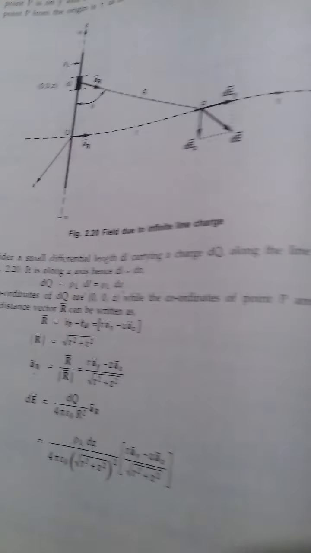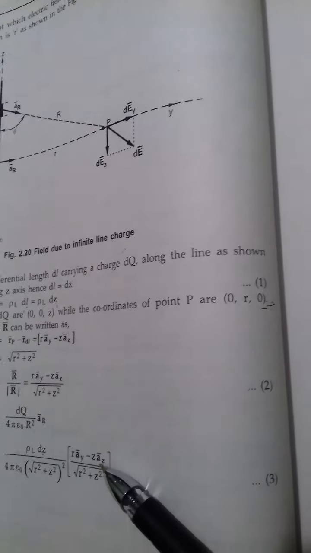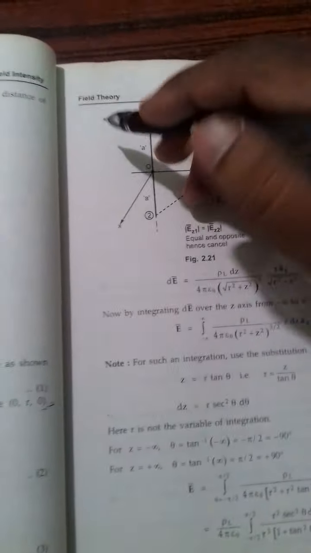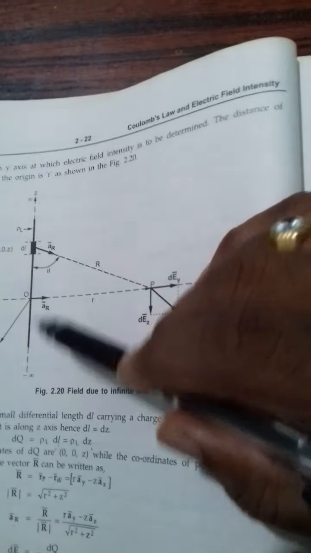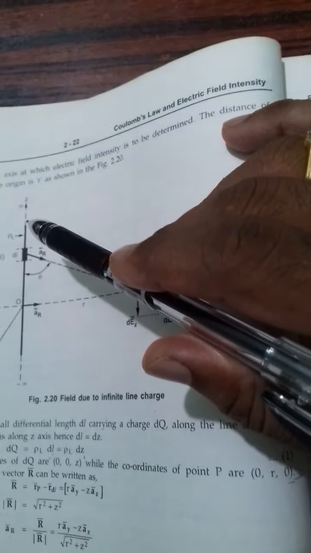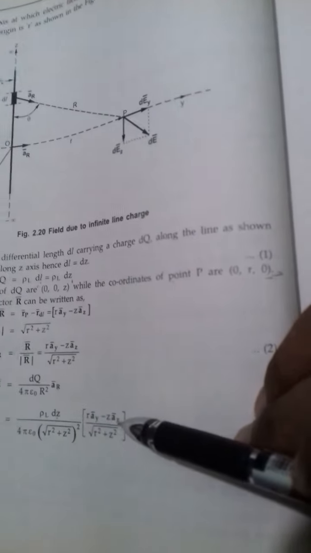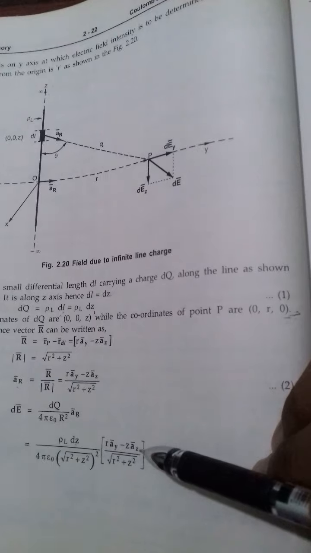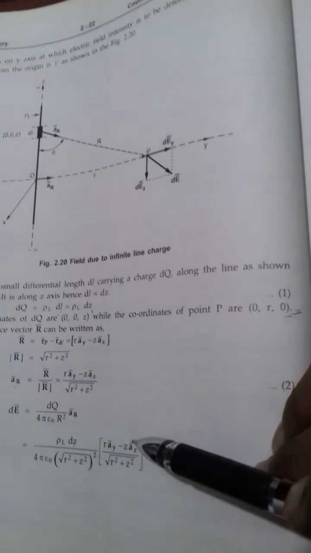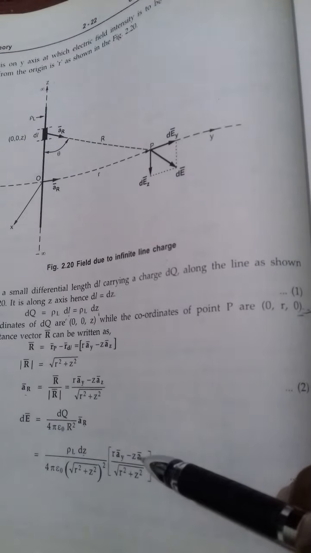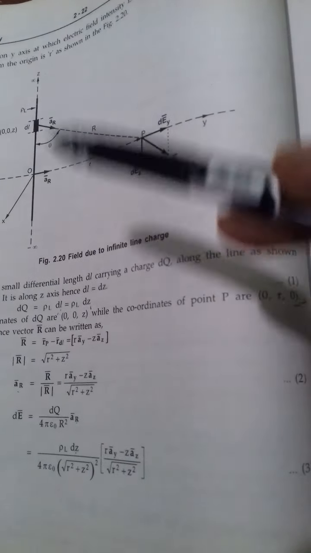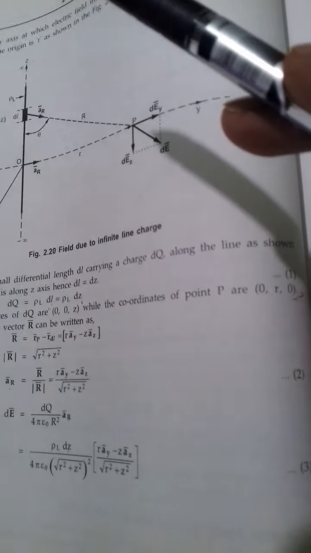Here, r ay minus z az, because the line charge is distributed uniformly along the negative z axis and the positive z axis, so the electric field intensity due to the z components at point P will cancel each other, because of the equal distribution of that line charge along the negative z axis and along the positive z axis.